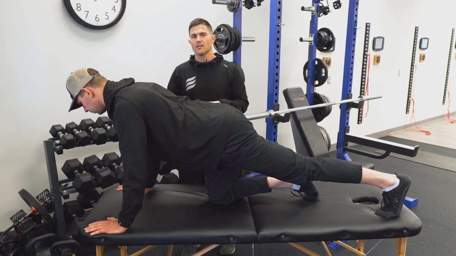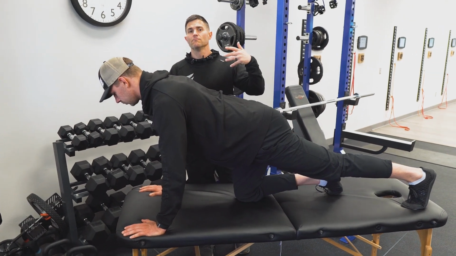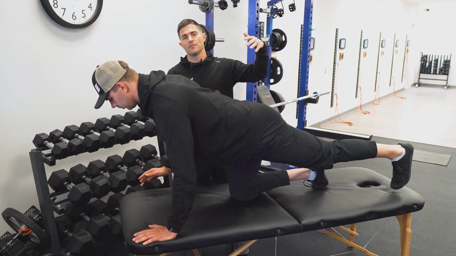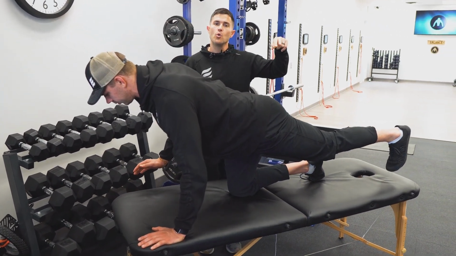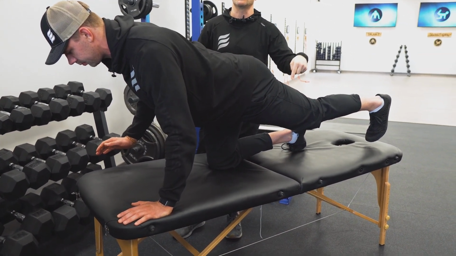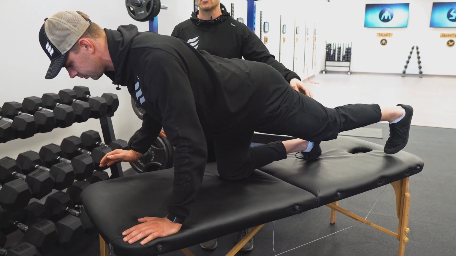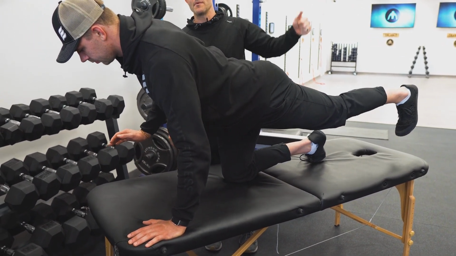Now again, we're going to use that same slow process, up for 2, breathe in, lift the leg, and then come down to a count of 4 slowly, and see if you can keep the glute contracted the entire time on that hemisphere. Try not to rest at the bottom either, keep it under contraction, and then pop it back up.